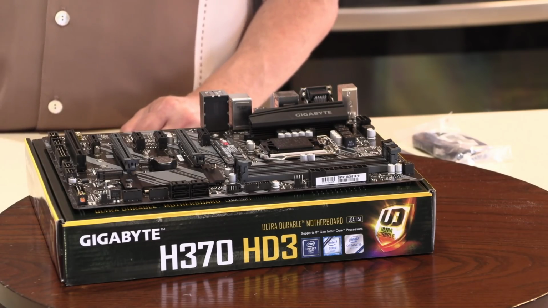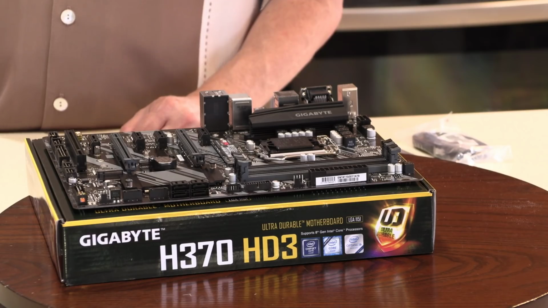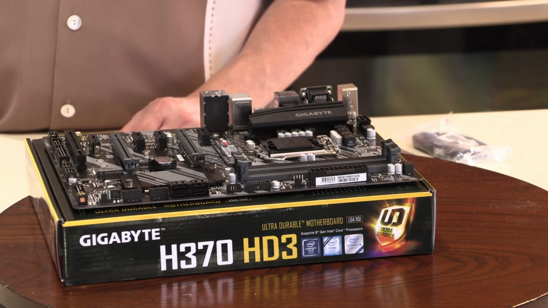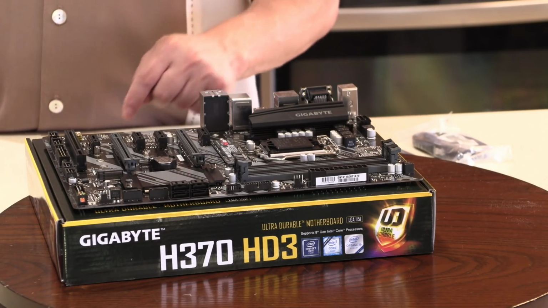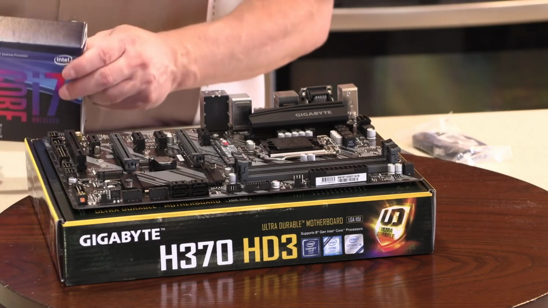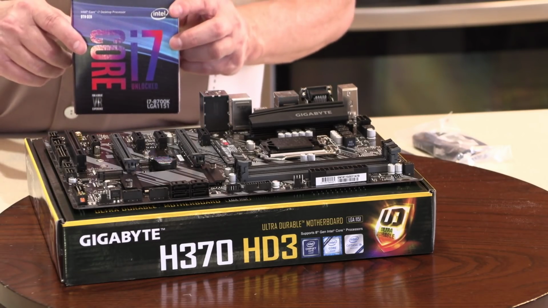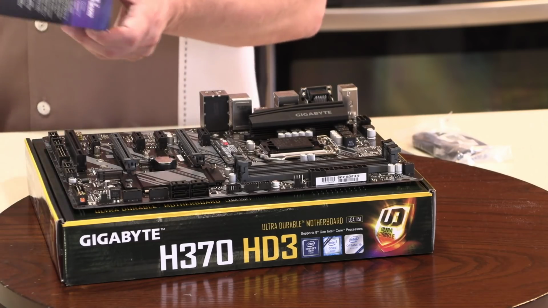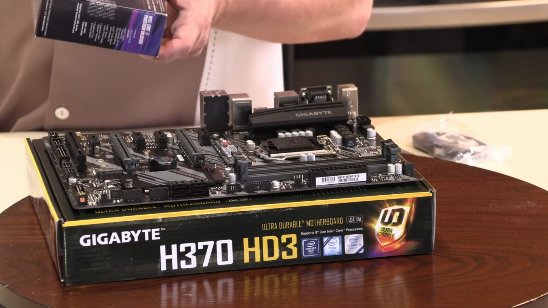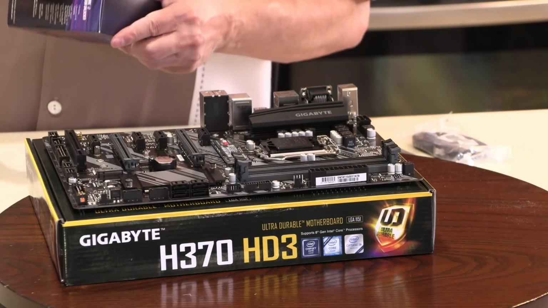So I think what I'm going to do is something a little bit different this time. I'm going to go ahead and put the CPU in right now, which I have right here. And again, this is the Core i7-8700K. Everything, again, I want to emphasize, is sealed from the factory. First time I'm opening this up.